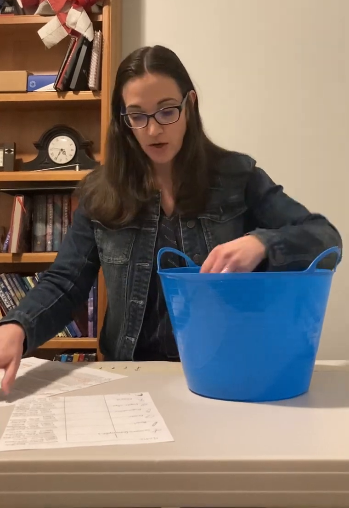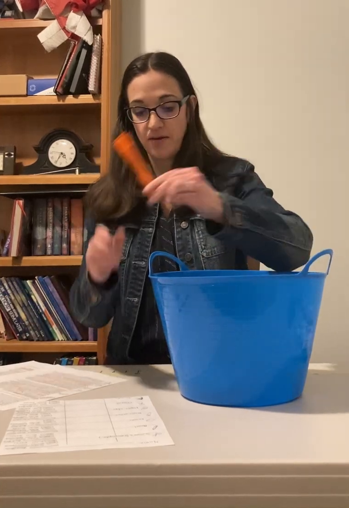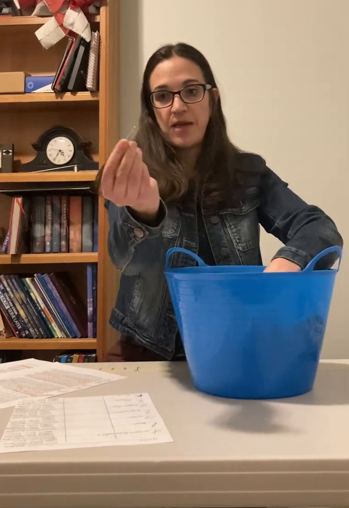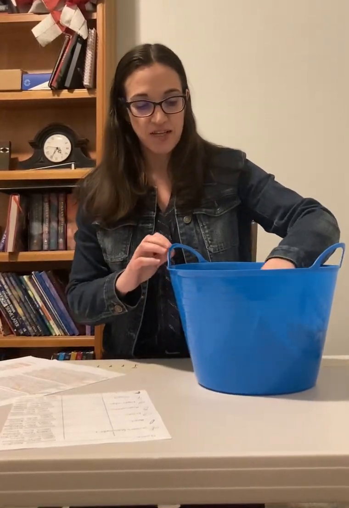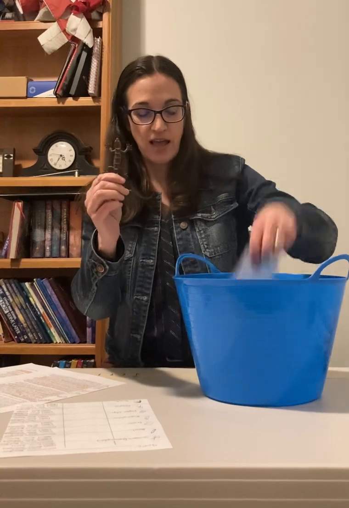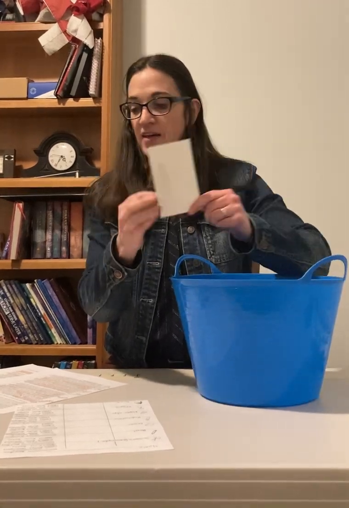You are going to measure a pencil, an eraser, a highlighter, a paper clip, and a book. You get to measure a lizard and an index card. Okay? You're also going to measure your friend.